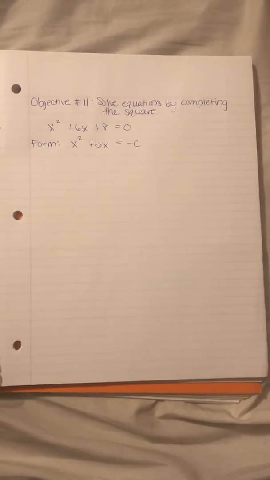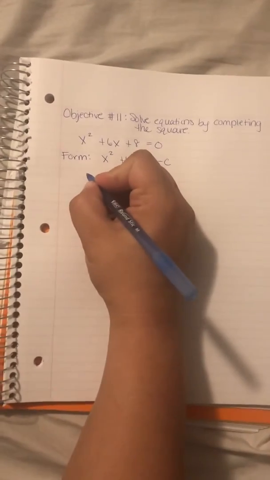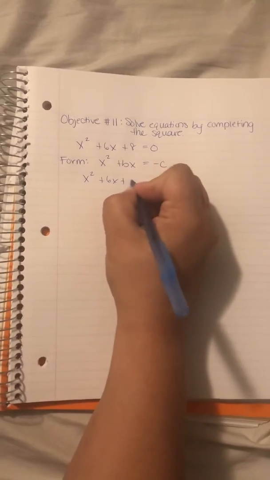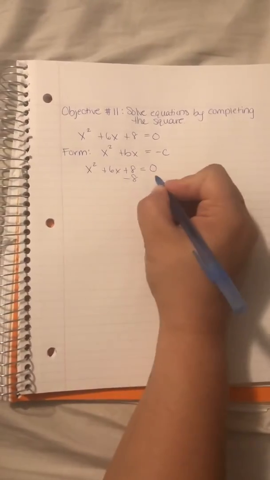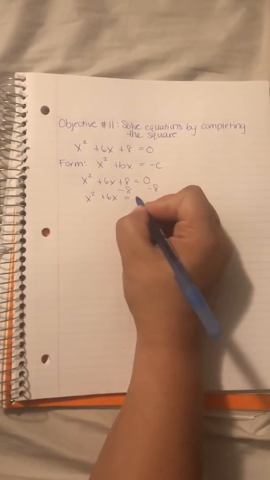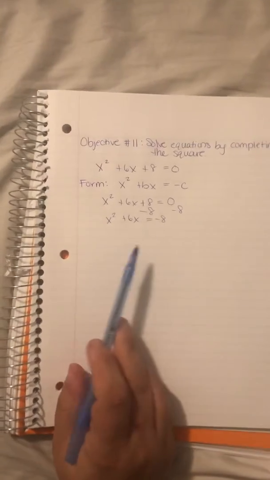Hello class, today's objective is number 11, solve equations by completing the square. The equation x squared plus 6x plus 8 equals 0 needs to be put in the form x squared plus bx equals negative c. So I'm going to rewrite it, and then subtract 8 from both sides. That gives me x squared plus 6x equals negative 8. Now it's in the correct form.